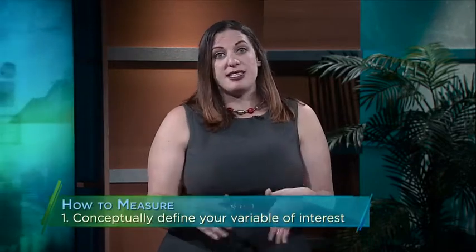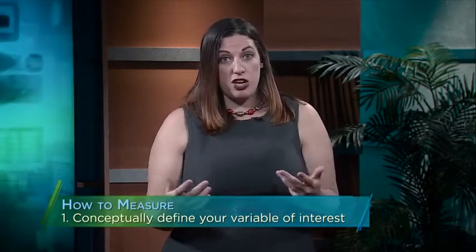Step number 1 is conceptually define your variable of interest. Now, a variable is a characteristic of a unit or concept that varies in value or category. So conceptualizing your variables requires you to develop a clear definition of your concept. This is important because some concepts have multiple meanings, and we want to be transparent about what exactly we mean. We've already talked about the multiple meanings of car safety. Let's consider a different example.